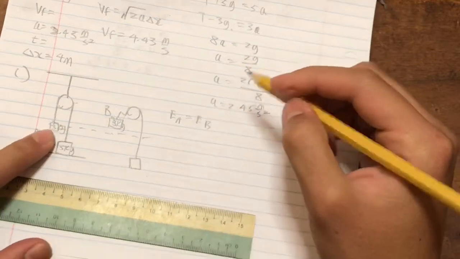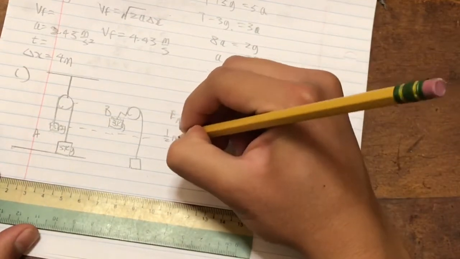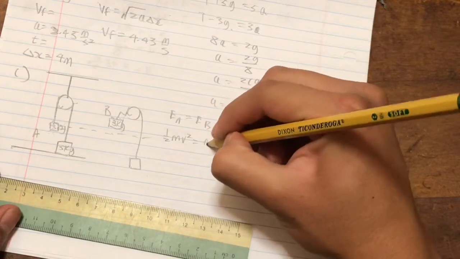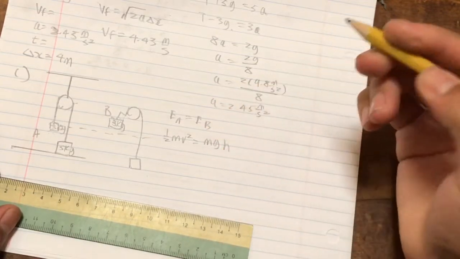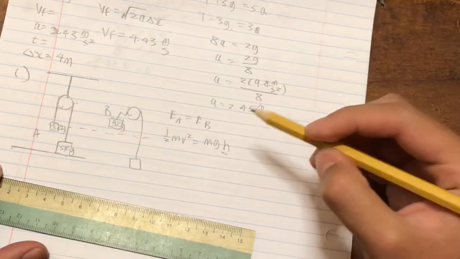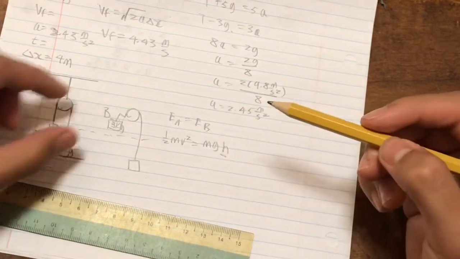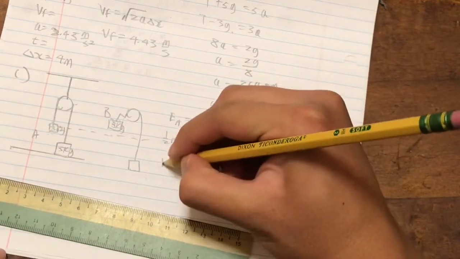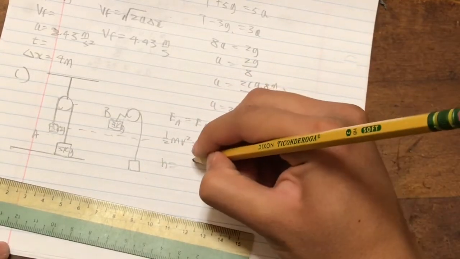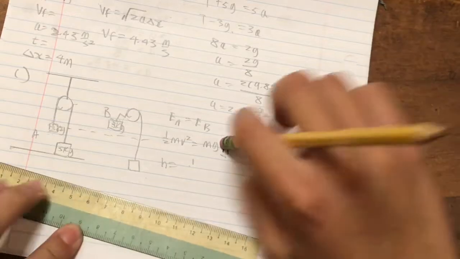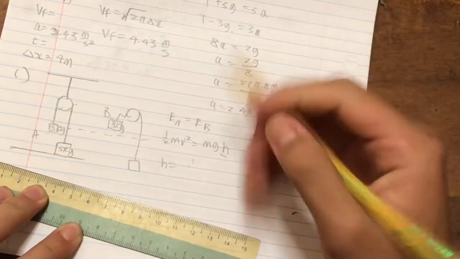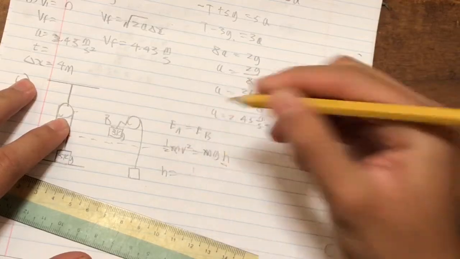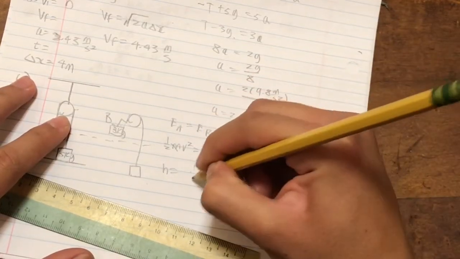So since this is your kinetic energy, you have 1/2 mv squared equals your gravitational potential energy, which is mgh, and you're just solving for h. And this h is actually that little bounce that you get. That is your h. So you're just going to isolate your height, and first you can cancel out the masses. You will get this.